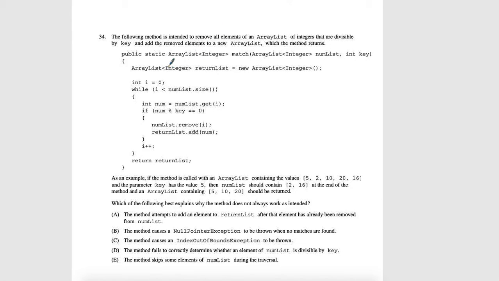So here we have a fairly typical traversal of an array list. Here we're traversing an array list of integer objects called numList, and we're going to search numList for an int called key. If numList contains key, we're going to remove that element from numList. Then we're going to add that element to a new array list called return list, which will then be returned at the end of the method.